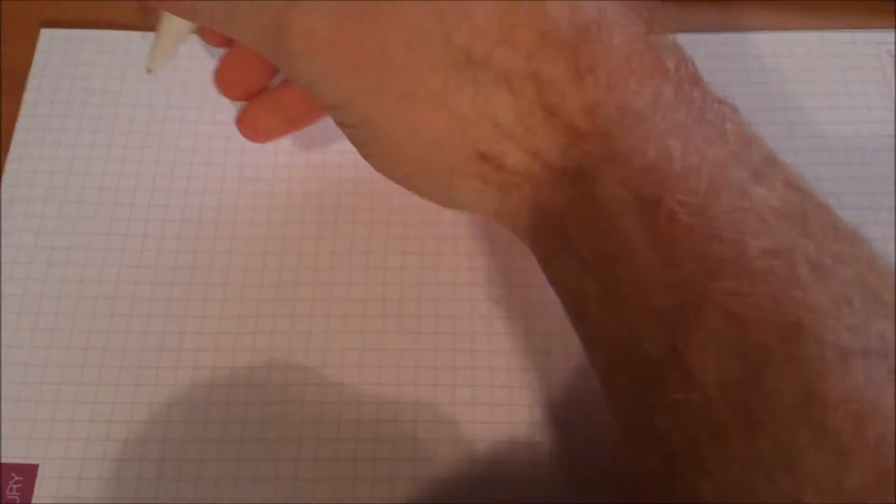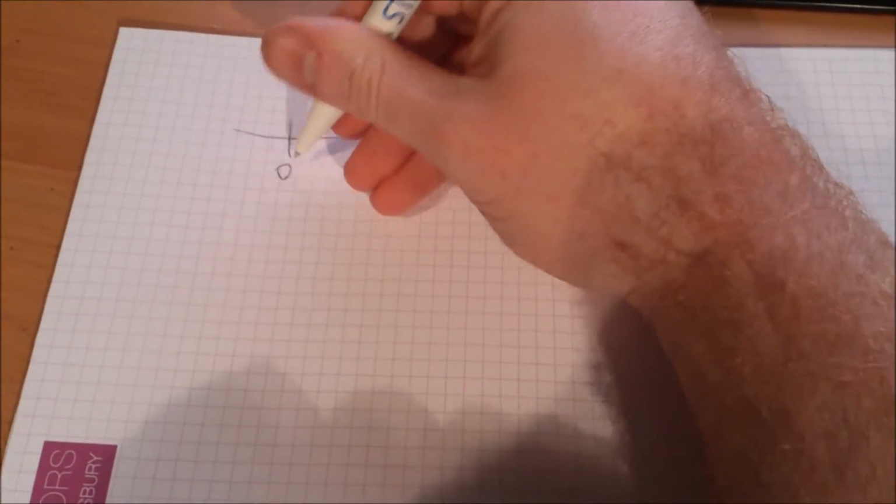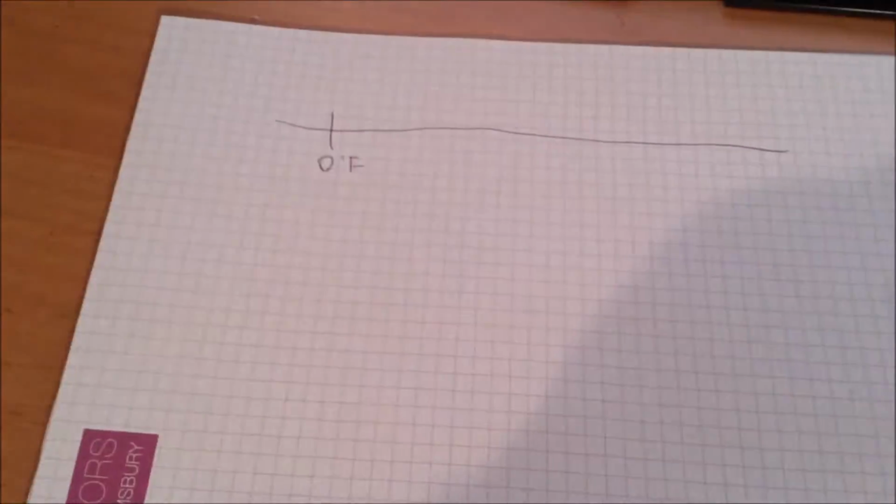So we need to go back initially to 1724, when a guy called Fahrenheit, you might recognise that name from the Americans use this temperature scale more than everybody else. He invented a scale, so let's draw a line to represent our scale. A line there with 0 degrees Fahrenheit.